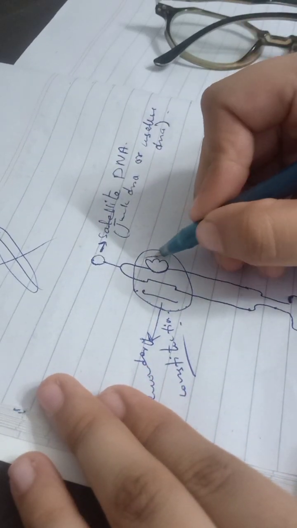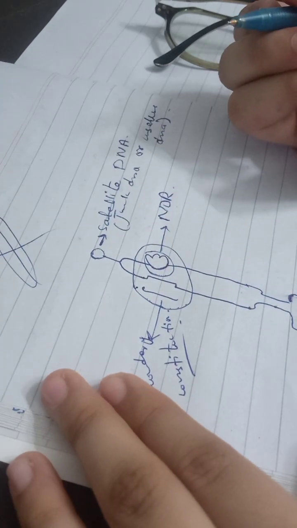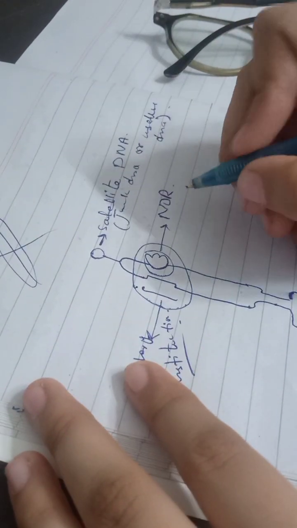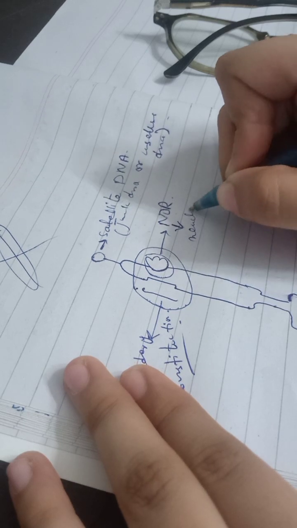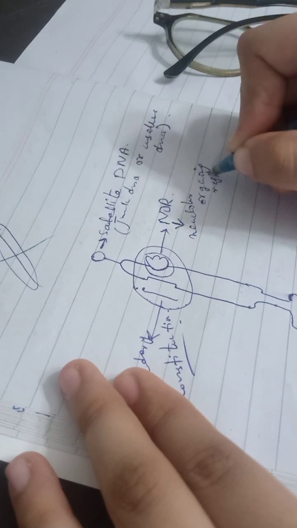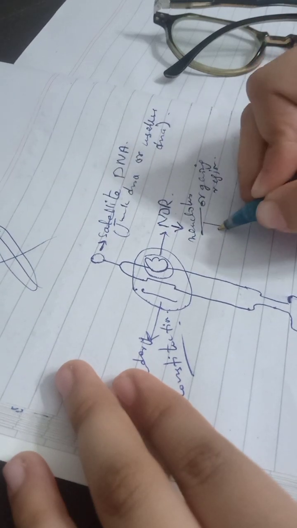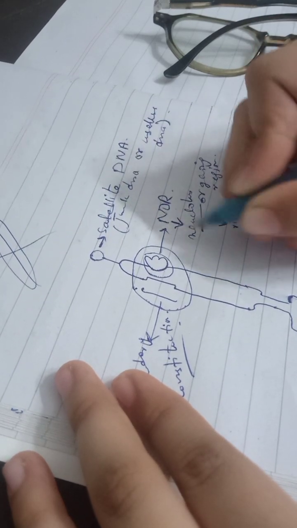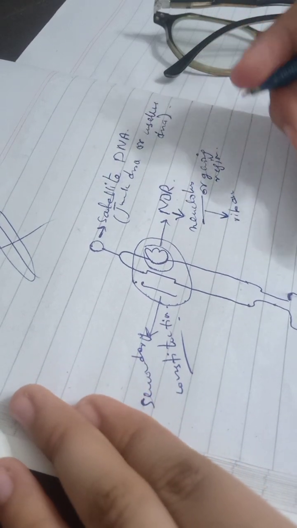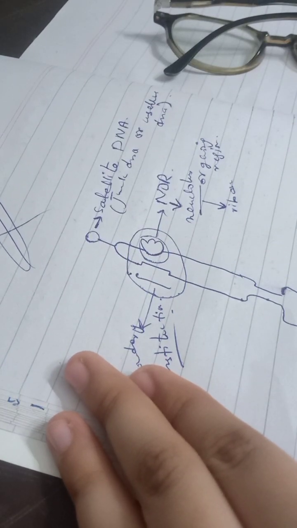This region in the secondary constriction is known as NOR. What is meant by NOR? This is basically the region where the nucleolus is organized. It is the nucleolus organizing region, where the nucleolus appears. As we all know, the nucleolus makes ribosomes, and this NOR is known as the nucleolus organizing region.